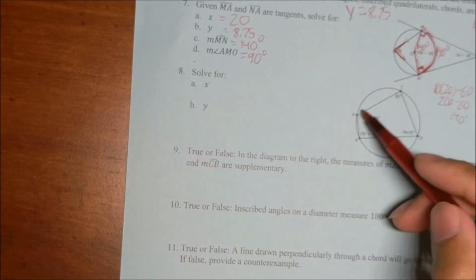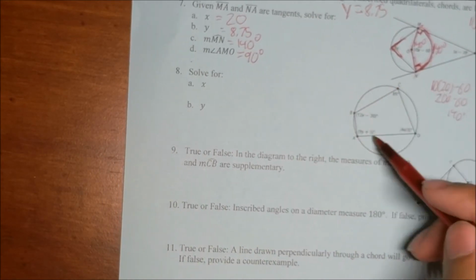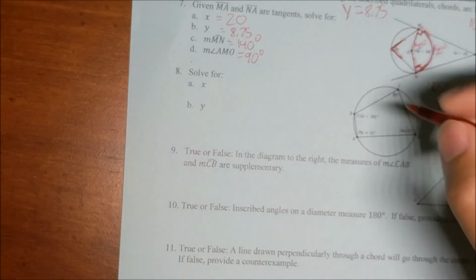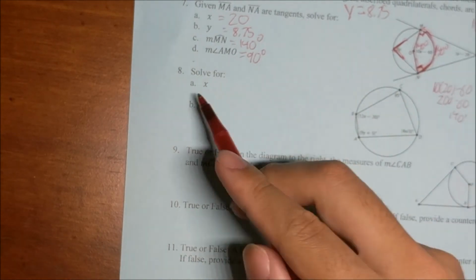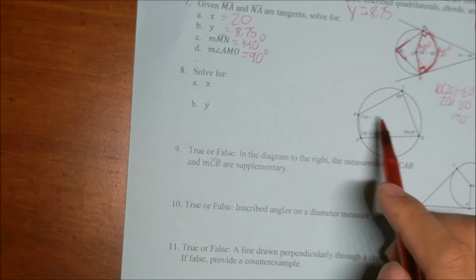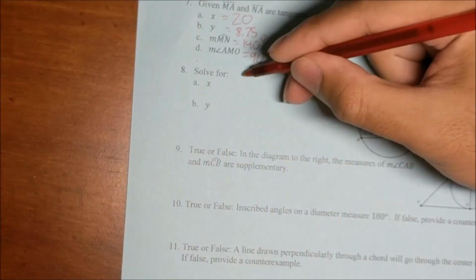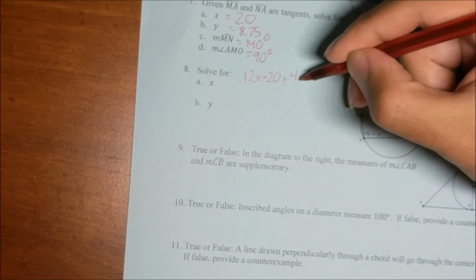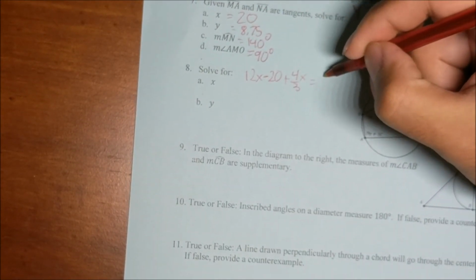Okay, here we have an inscribed quadrilateral in a circle. So the property we're going to have to apply here is that opposite angles are supplementary. Okay, so starting with x, well, angles B and D are opposites. So that means that their angles add up to 180.